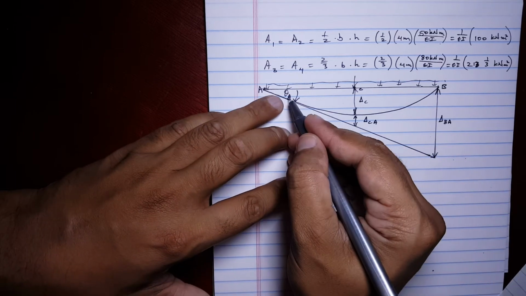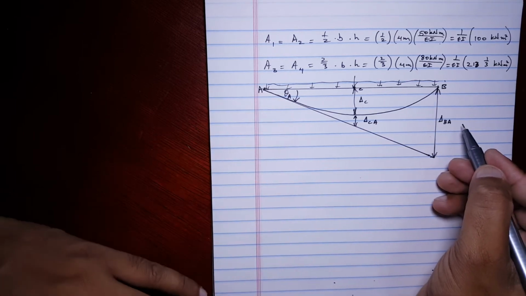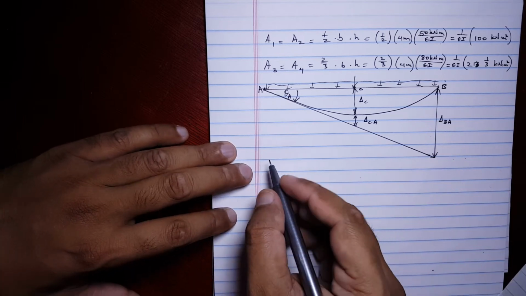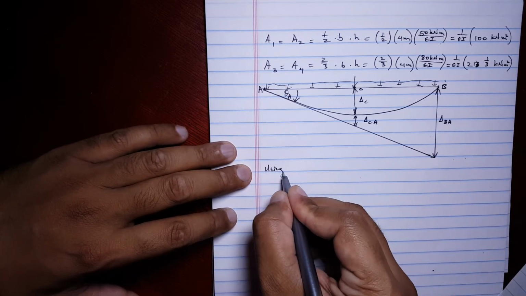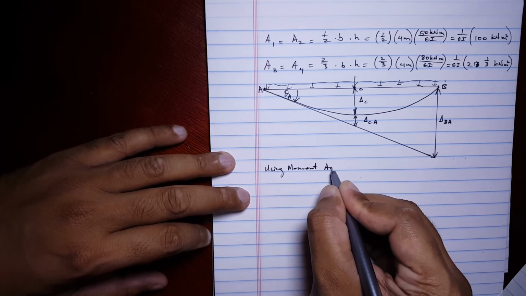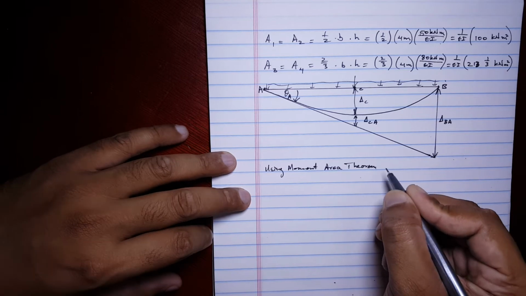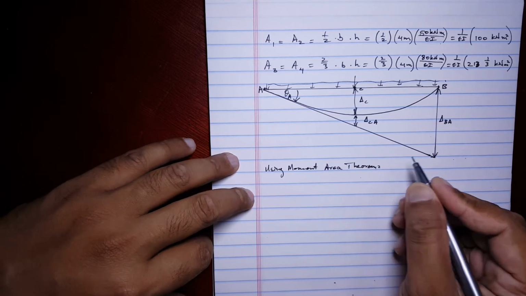So in order to find theta A, first we need to find delta BA. So let's take that using moment area theorem 2.